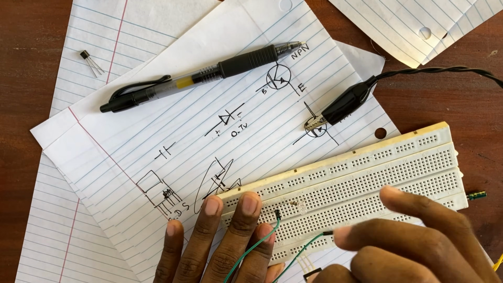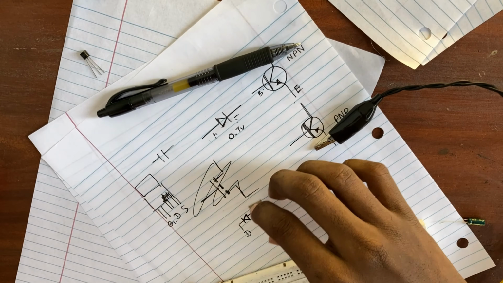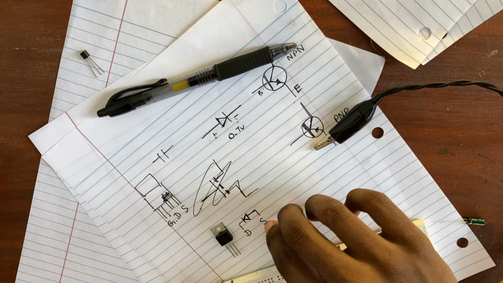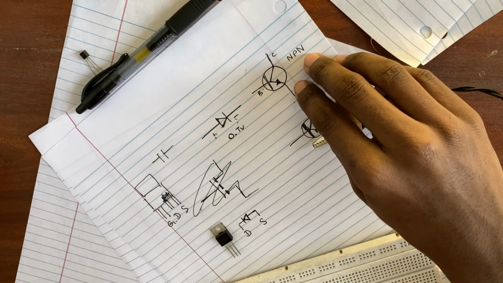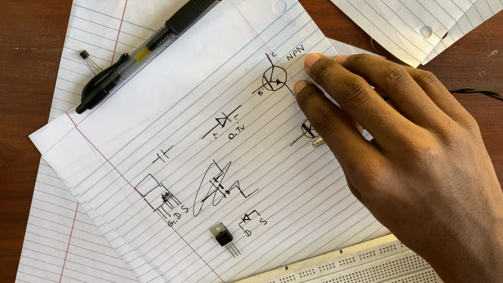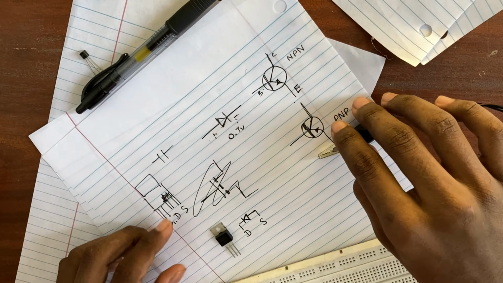And also MOSFETs are way more efficient than transistors. They have a very low resistance through the drain and source pins, but NPN transistors have a little bit more resistance in the emitter to collector junction.